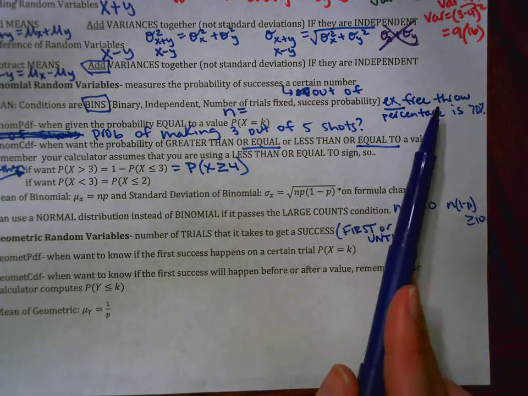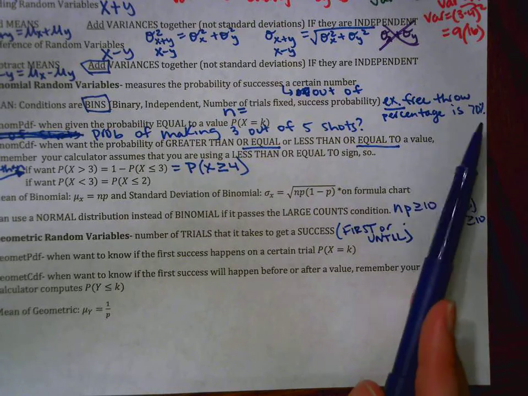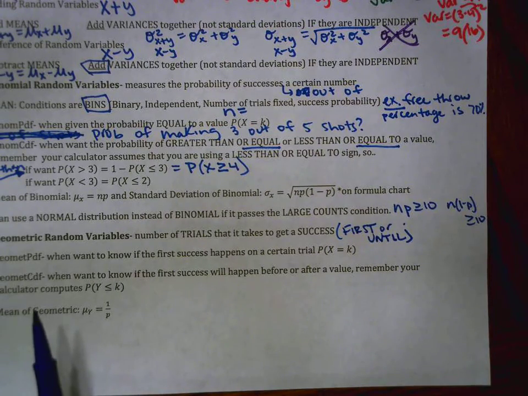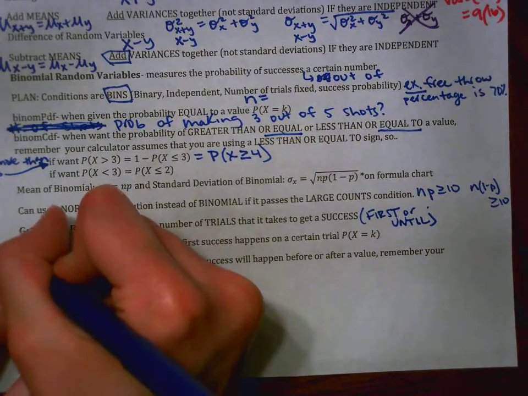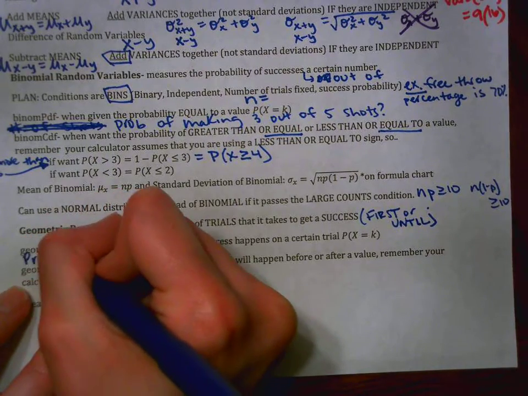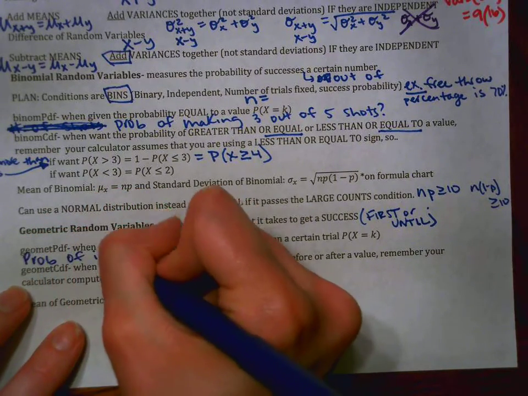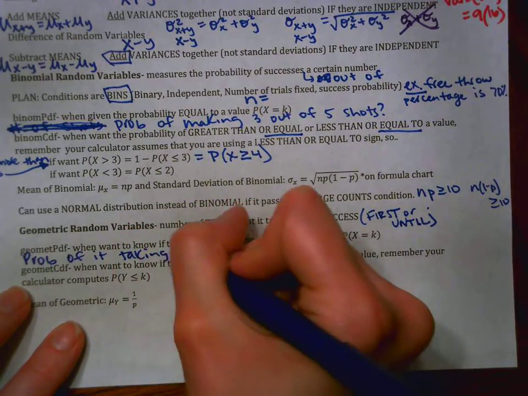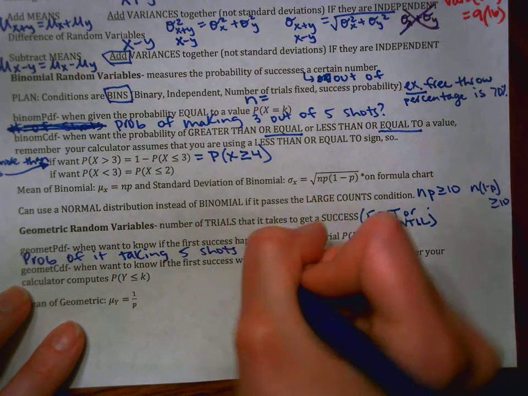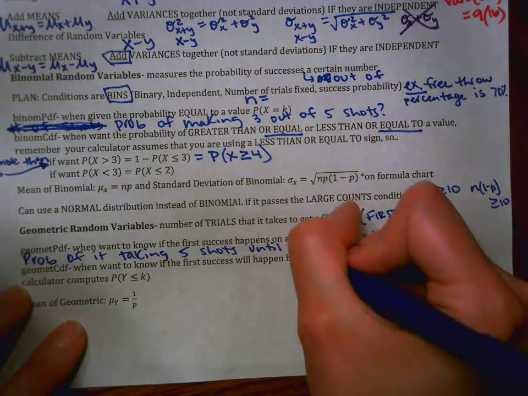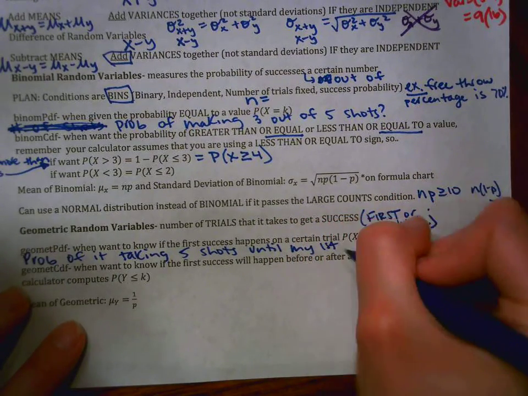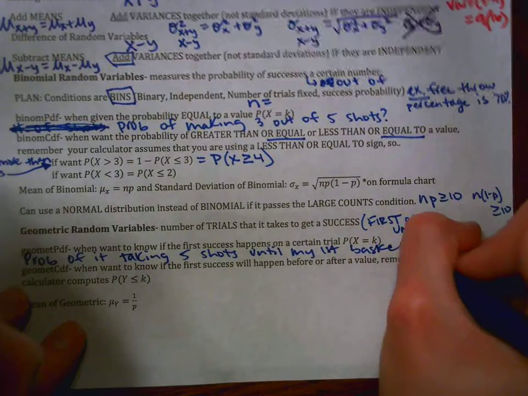For example, if my free throw percentage is 70, if I said what's the probability of it taking 5 shots until I got my first basket, that would be geometric PDF, right? So that would be what's the probability of it taking 5 shots until my first basket.